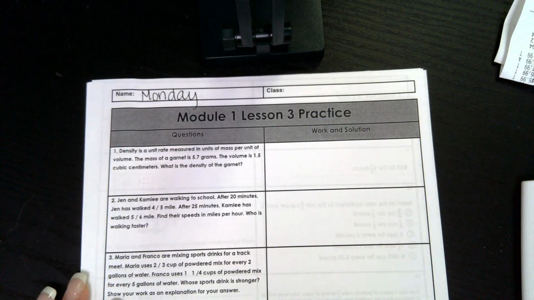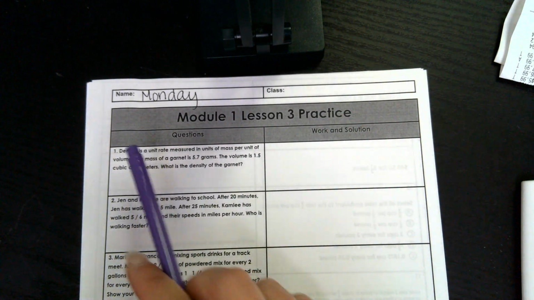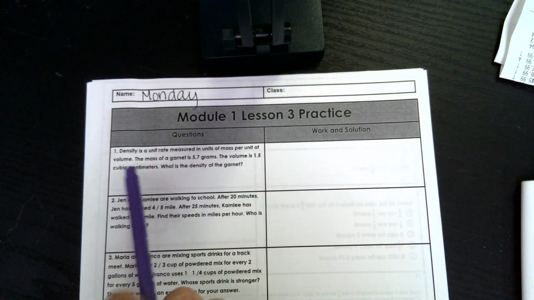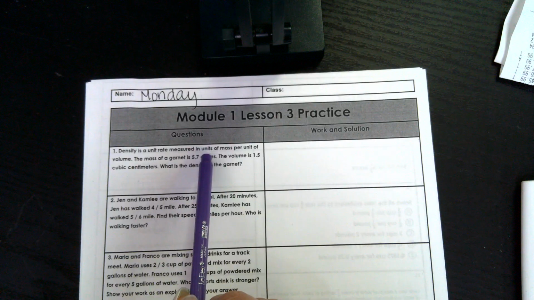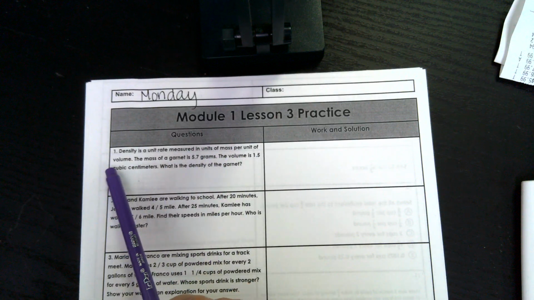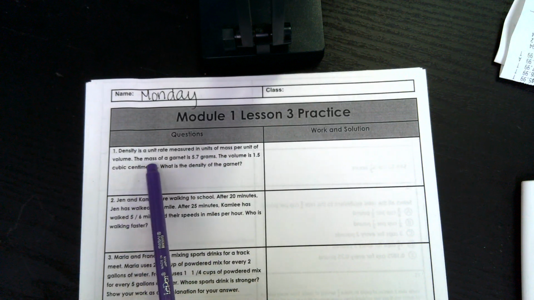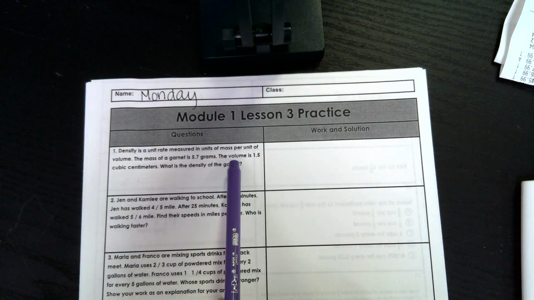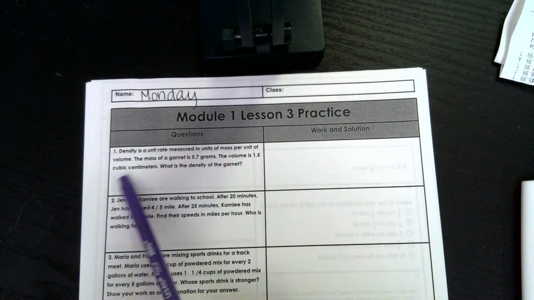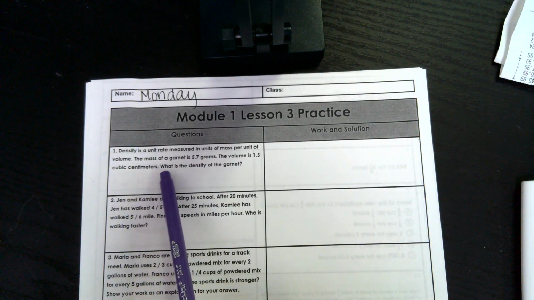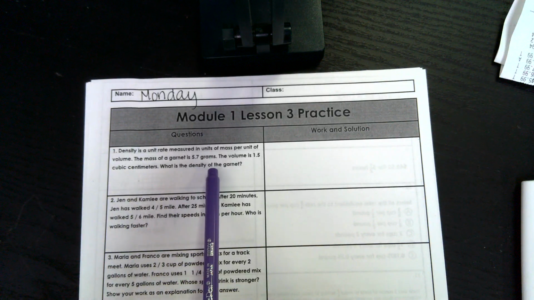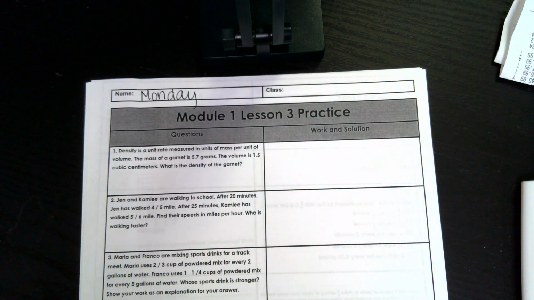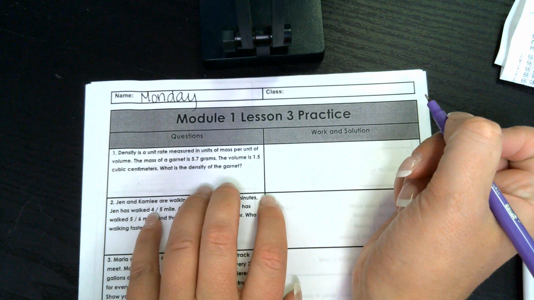So, starting off with number 1, it says density, like the science density, is a unit rate measured in units of mass per unit of volume. The mass of a garnet is 5 7/10 grams. The volume is 1 5/10 cubic centimeters. What is the density of the garnet? And so we have to look at the order because order matters.